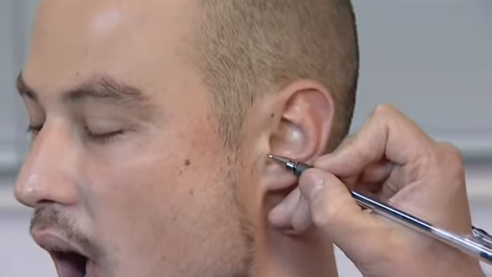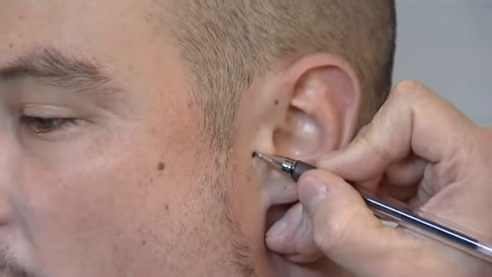When a person opens their jaw, a groove forms anterior to the tragus. Palpate into that groove and locate small intestine 19 in that groove, anterior to the midpoint of the tragus.